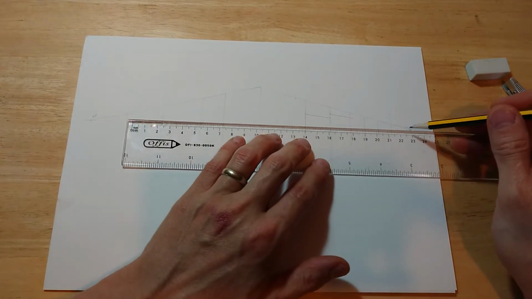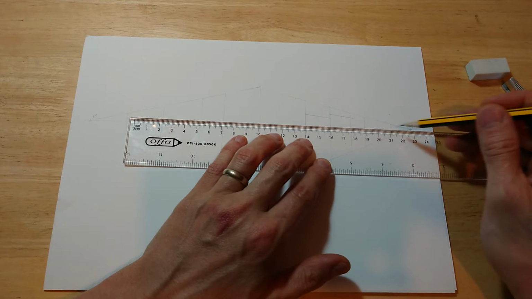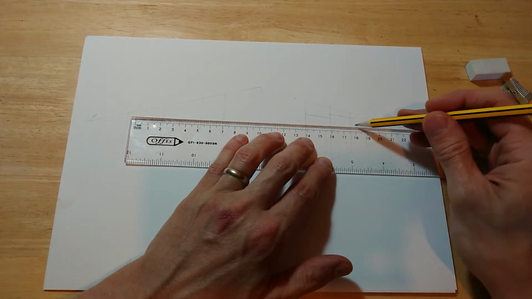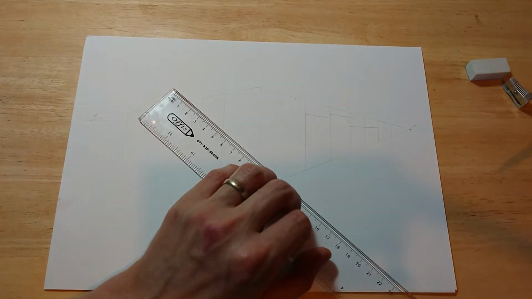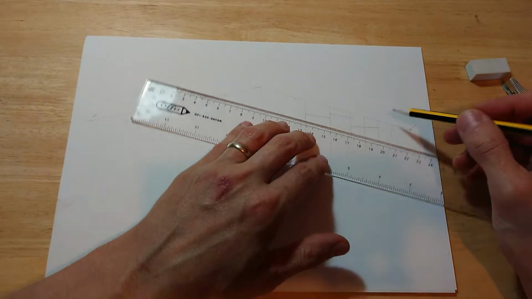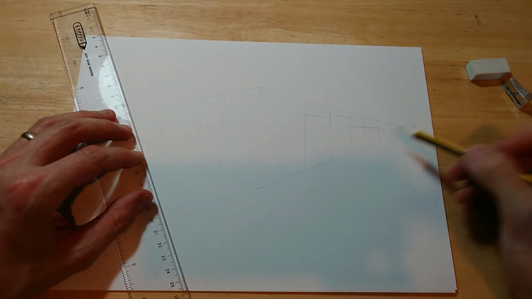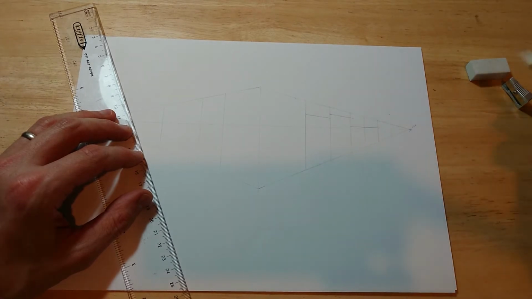Maybe this one here, I'm going to keep it just above the eye line. Maybe that one there is that sort of height. Maybe there's two there, same height. Maybe this one here is a tall one again. It goes up to that line. Okay, so here is my outline shape there.